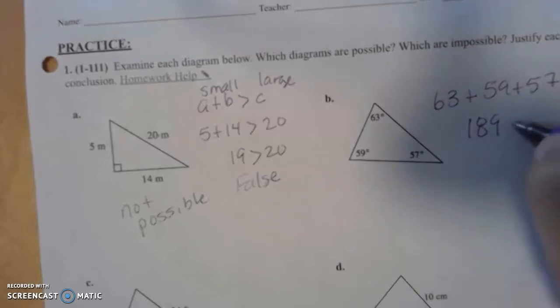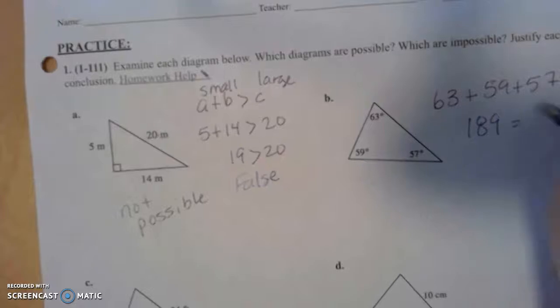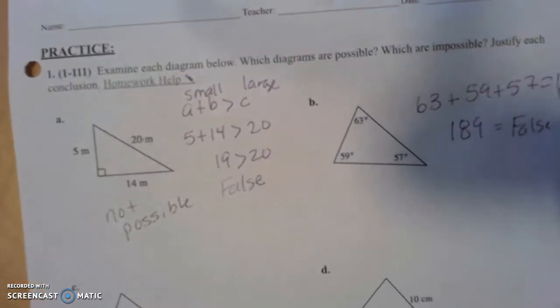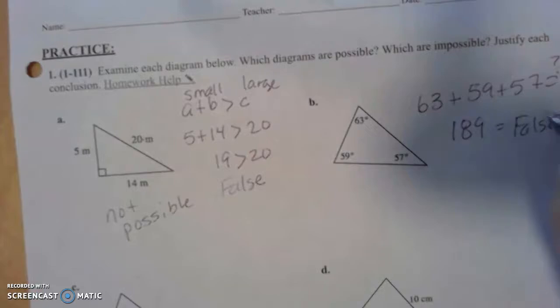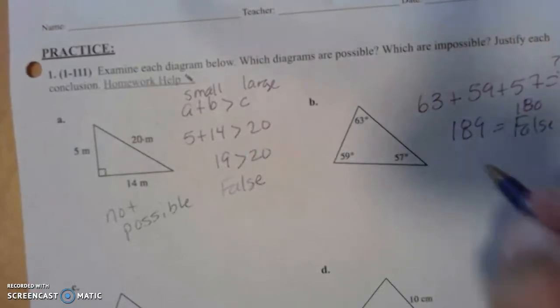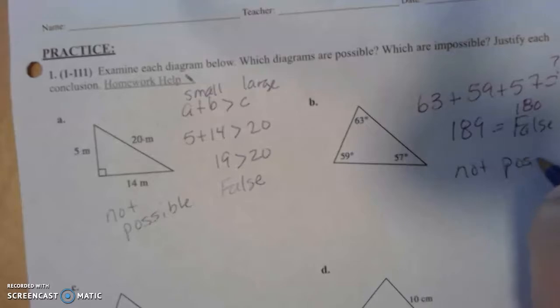Is that possible? Can these three angles add up to 189? Again, this is false. If I set that equal to 180 and I want to see if that's true, I get 189 equals 180. That's false. So again, this one is not possible.